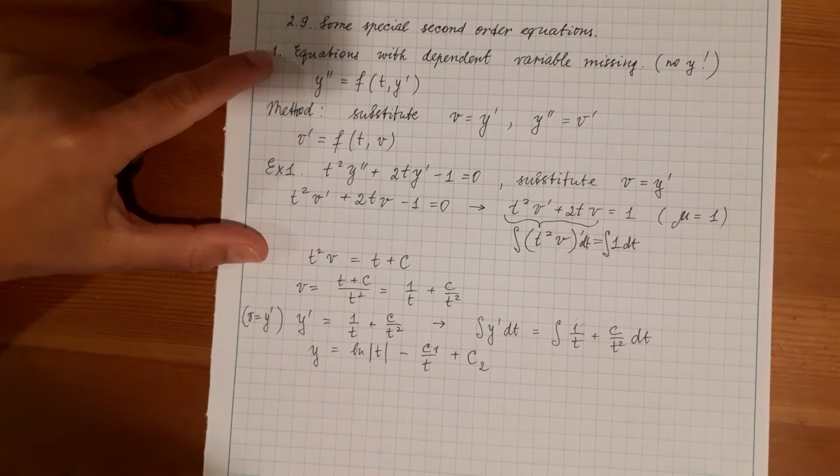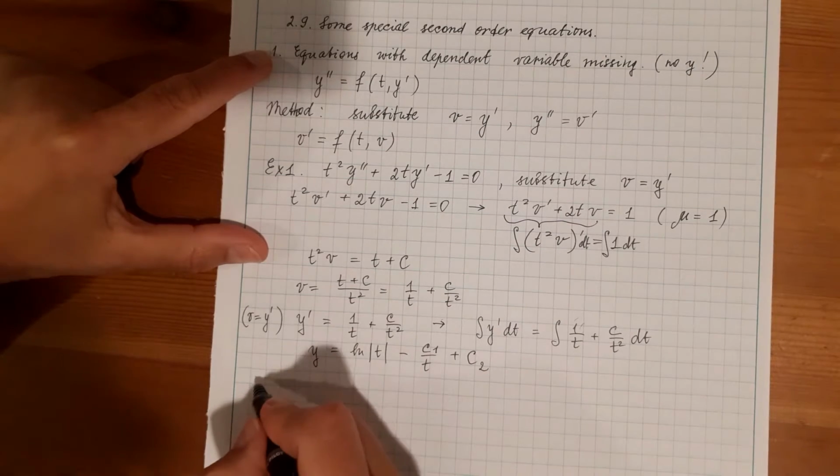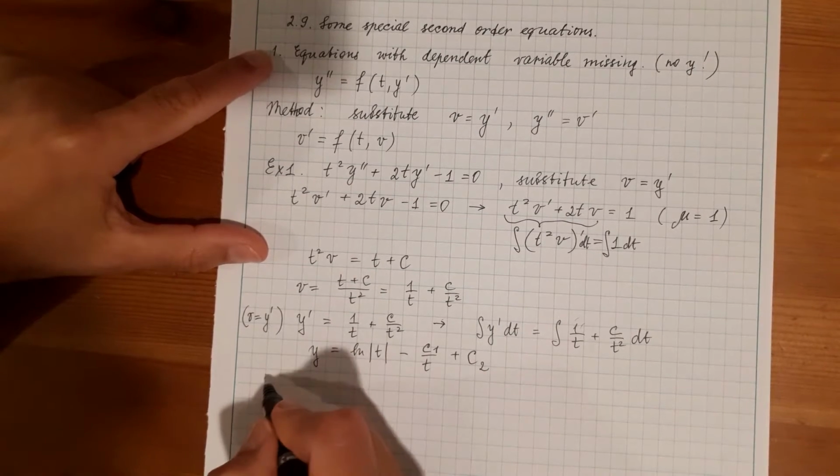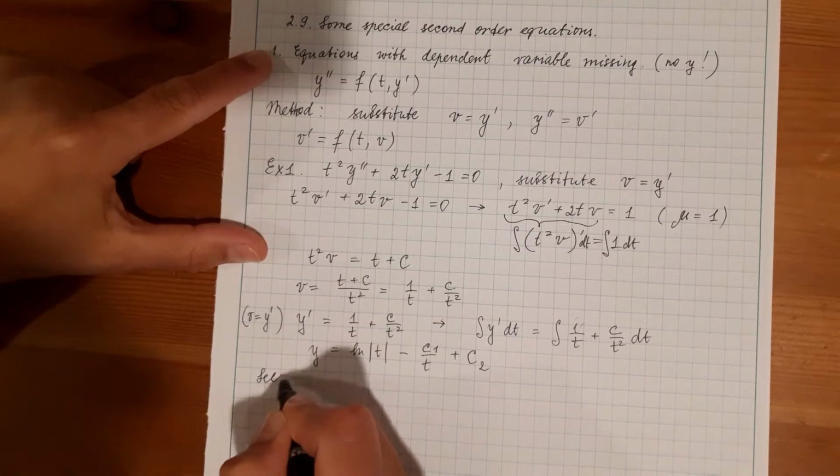Now I think I'm going to suggest you to solve something on your own. I'm going to give you an equation and ask you to solve it yourself. So try to do it.